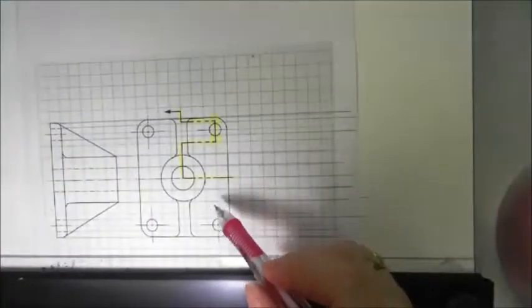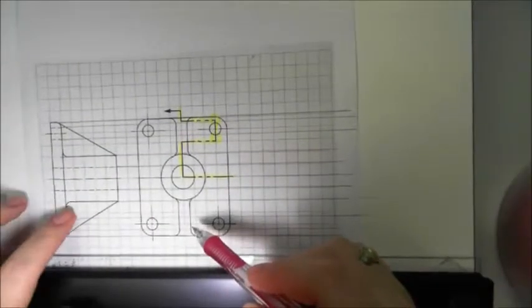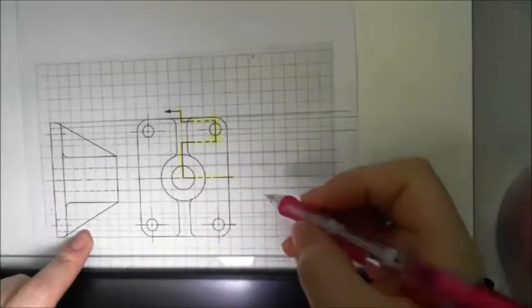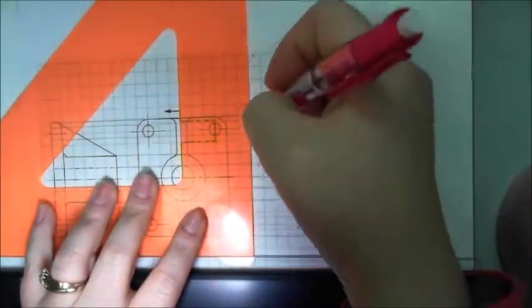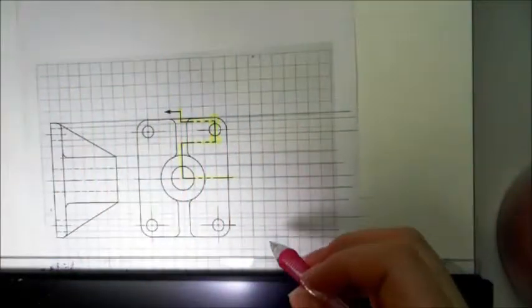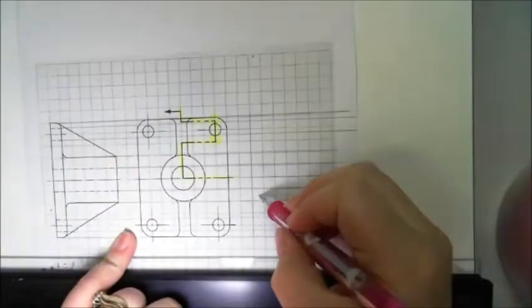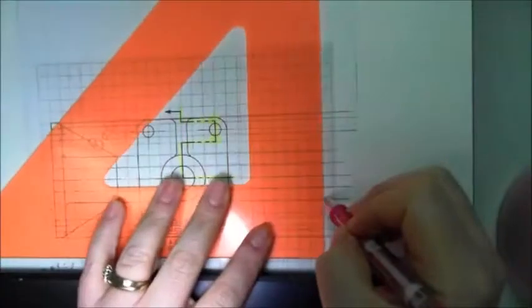Okay, so I know the cutting plane does not cross in any way, shape, or form on this side. So it's going to be the exact same as what we see over here in this view. Let's go ahead and start by drawing. I'm going to block it in here. This one doesn't change any different. It comes back the total length. So 1, 2, 3, 4, 5, 6. Here.